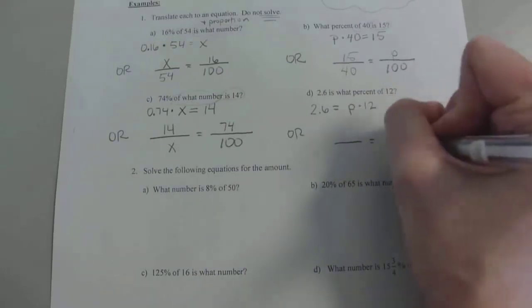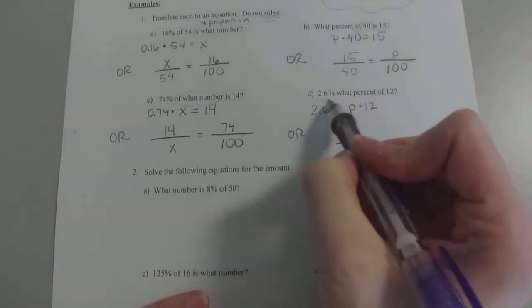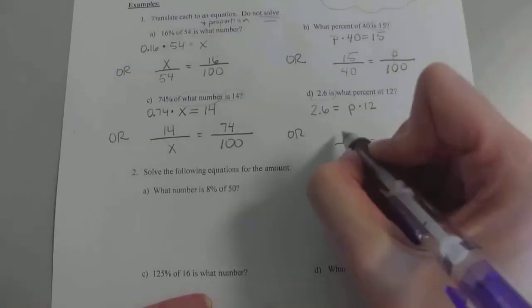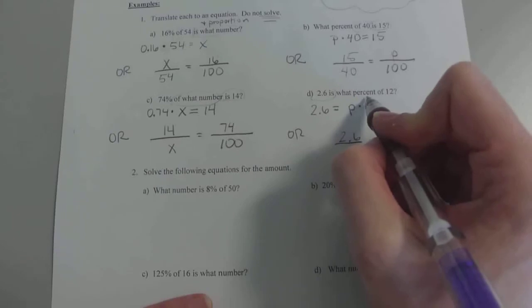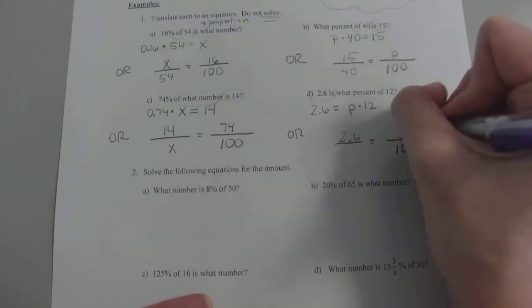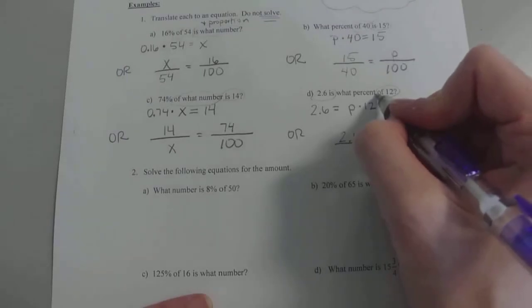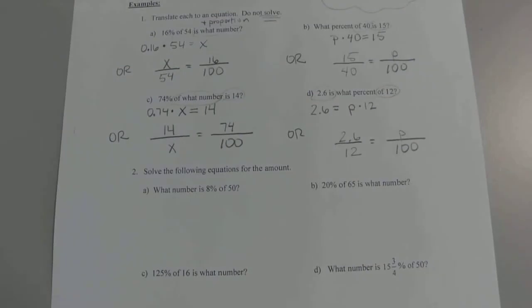I'm going to put a big or so we can do it with proportions. Blank equals blank over 100. You can always start with that. 2.6 is, notice he's close to the is, so where's he going to go? Is goes over of, so 2.6 is going to go on top. What percent? We don't know, so we don't know P. And then of 12, is goes over of, so of is going to go on the bottom. And again, you would cross multiply.